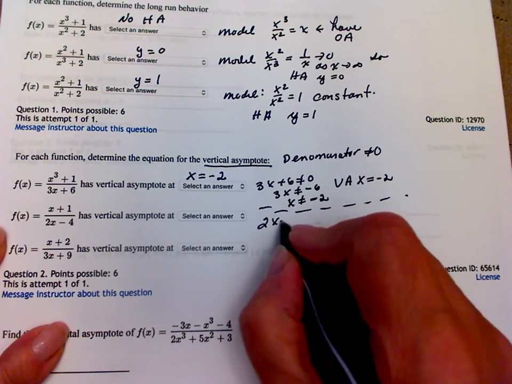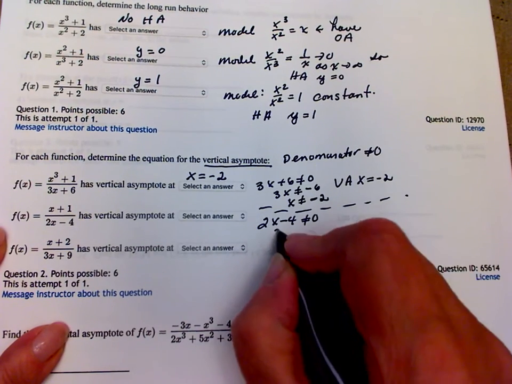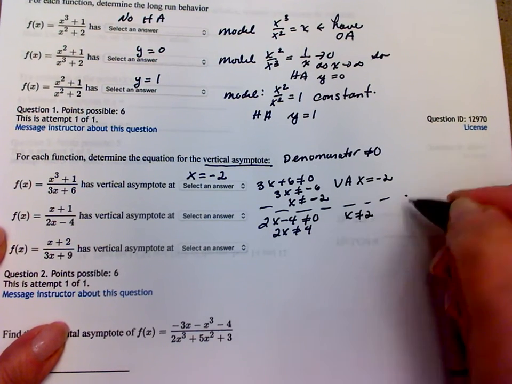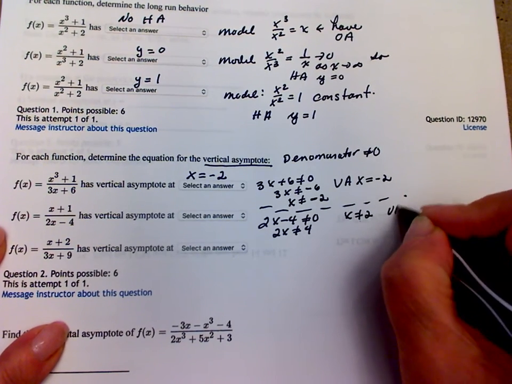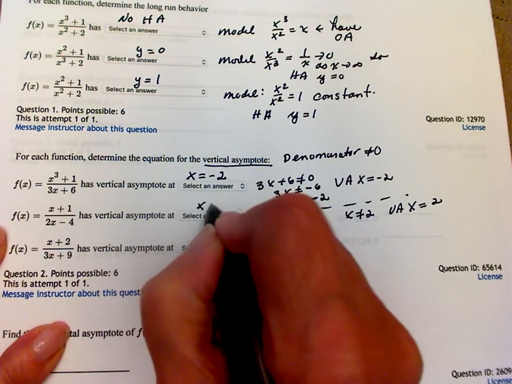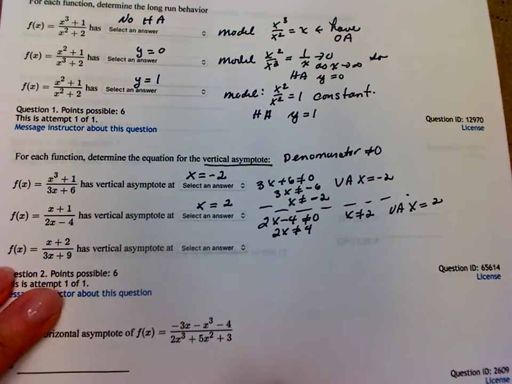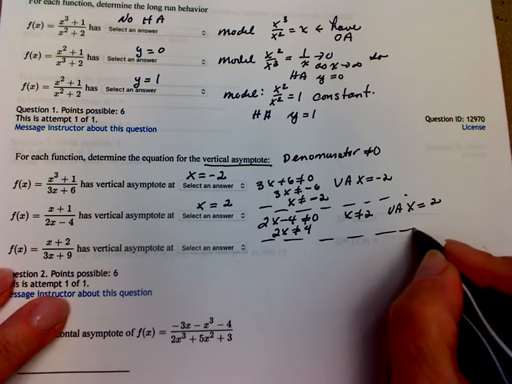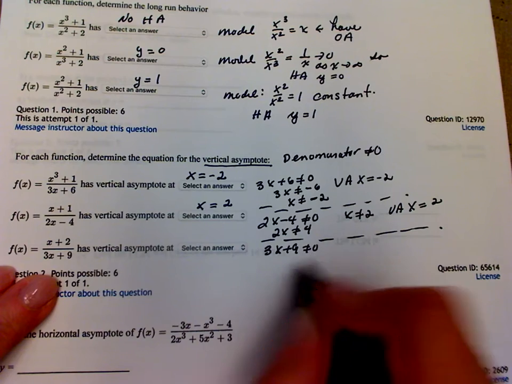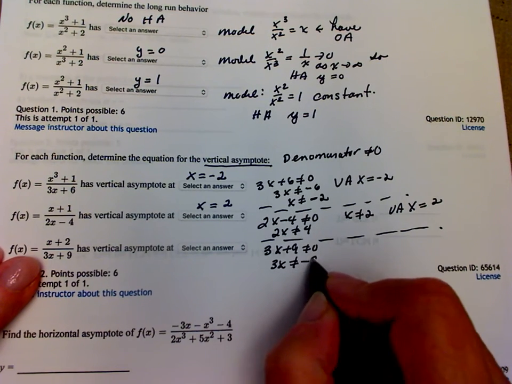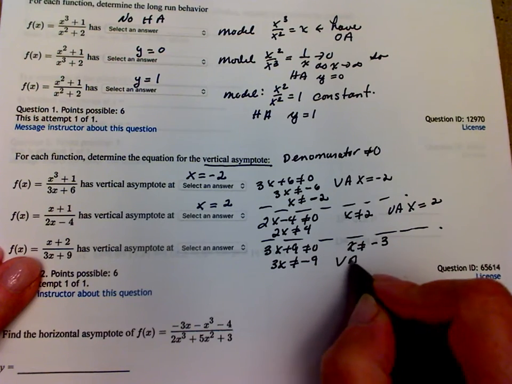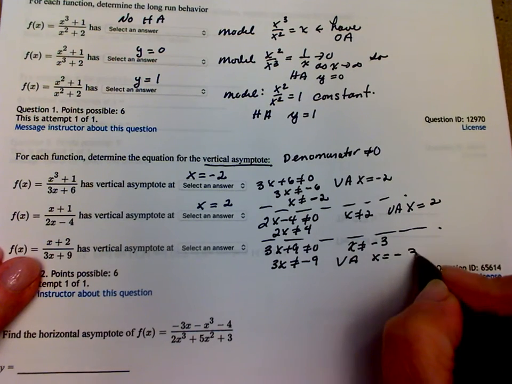Here this says that 2x minus 4 can't be 0, 2x can't be 4, or x can't be 2. So again, I have a VA at x equals 2. This says that 3x plus 9 can't be 0, 3x can't be negative 9, or x can't be negative 3. So I have a VA at x equals negative 3.